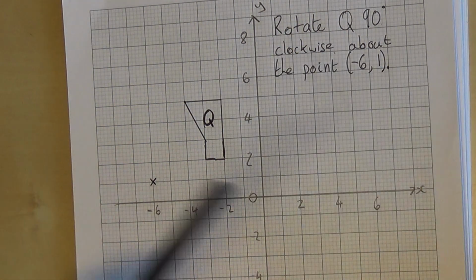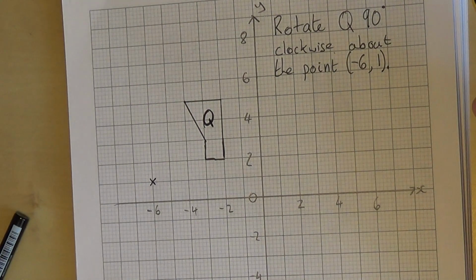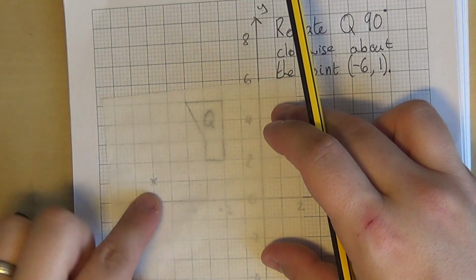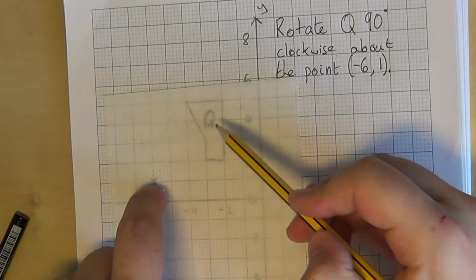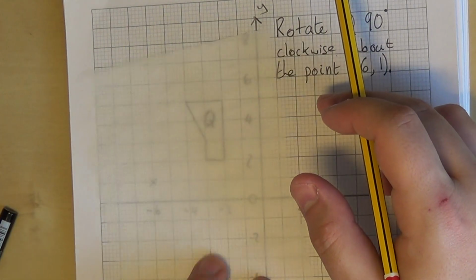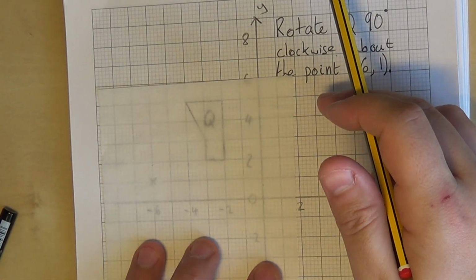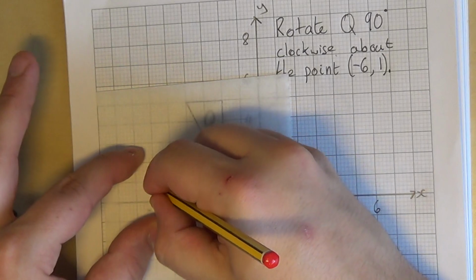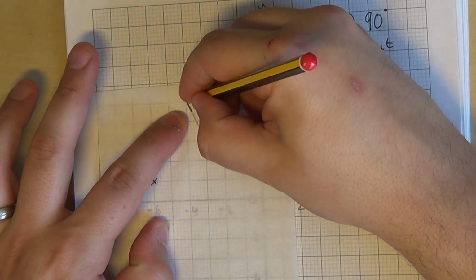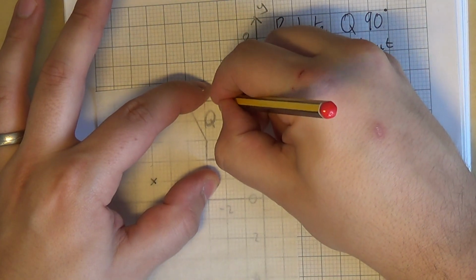And the traditional way of doing these rotations, or the way you're expected to, is to get your tracing paper handy. You will need to make sure both the centre of rotation and the shape fit on the same piece of tracing paper. So this is no use, this is no use. Make sure both fit on. So we're going to mark the centre, and we're going to mark the shape, or at least enough of the shape that we can keep track of where it is.